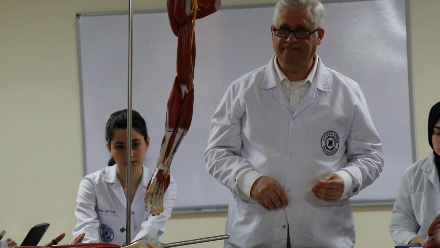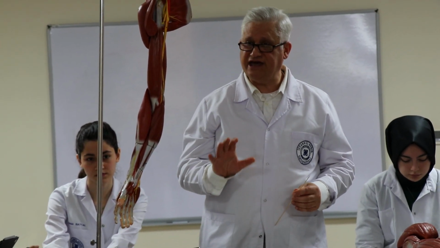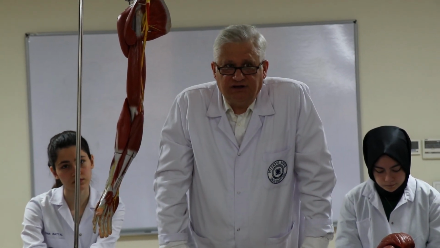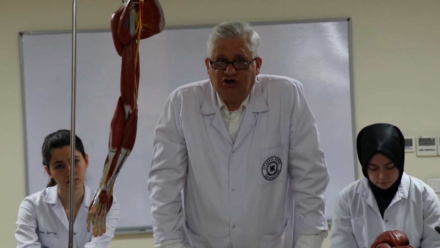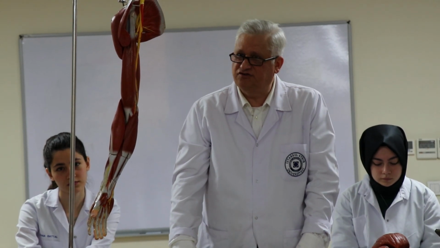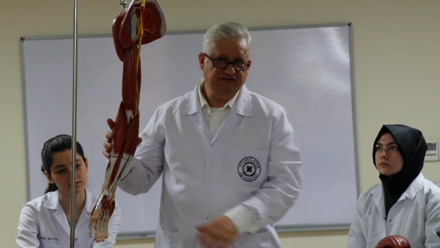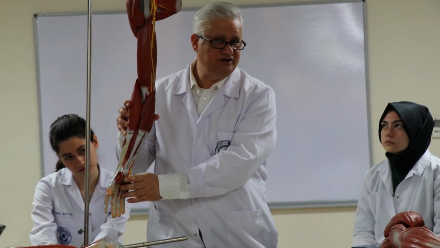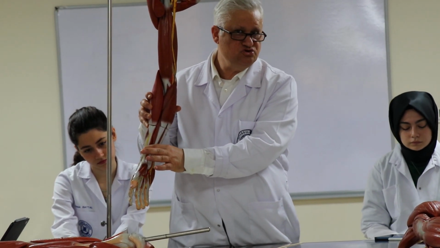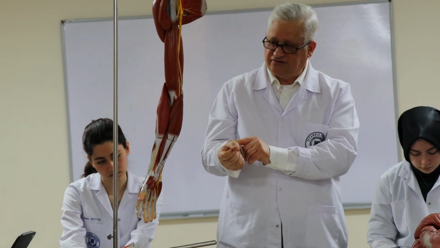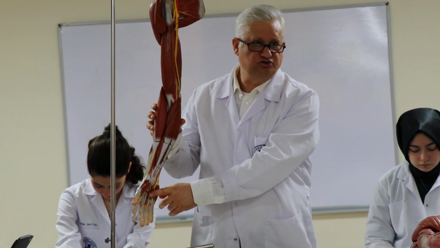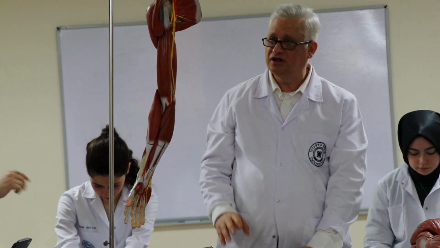We'll talk about the hand, okay? What particular function does it perform? It doesn't have any function in the hand because it doesn't pass there. Exactly. So that's the answer. It does not have any function on the hand because it doesn't pass the wrist joint. It inserts to the styloid process. The styloid process is part of the radius, right? It doesn't pass the wrist joint, so it does not act on the hand.